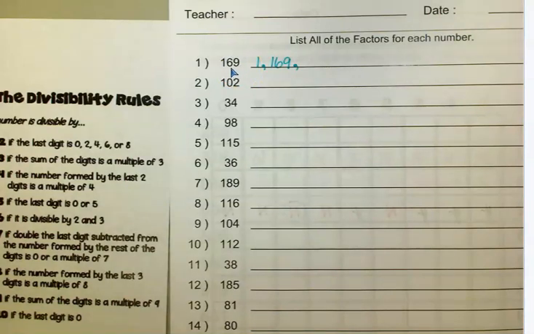Well, I know 4 times 12 is 48. 4 times 13 would be 52, and then 56, and then 60, and then 64, and then 68. So nope. Okay. It's not divisible by 5. It's not divisible by 6 because remember it wasn't divisible by 2 or 3. If you double the last digit and subtract it from the number formed by the rest of the digits and get 0 or a multiple of 7, it's divisible by 7. Okay, so let's see.